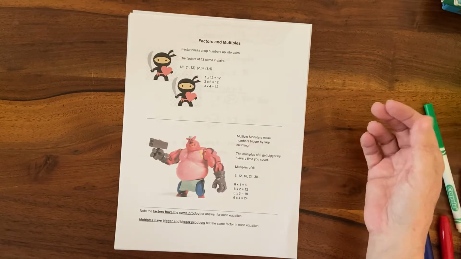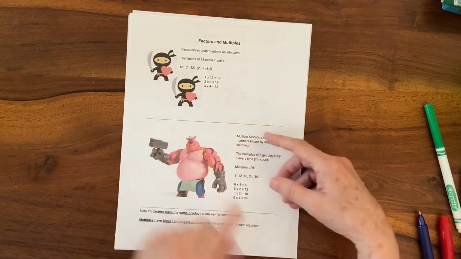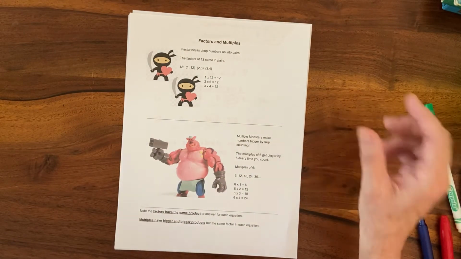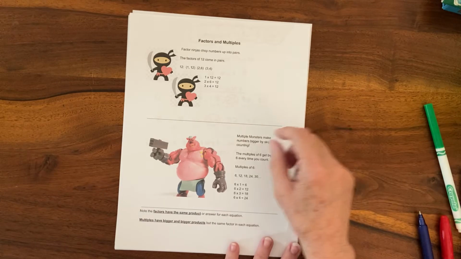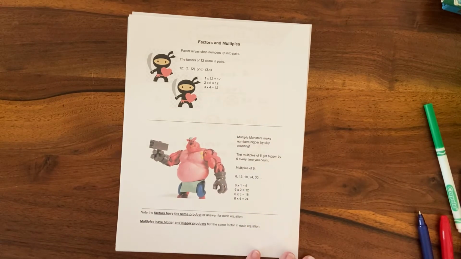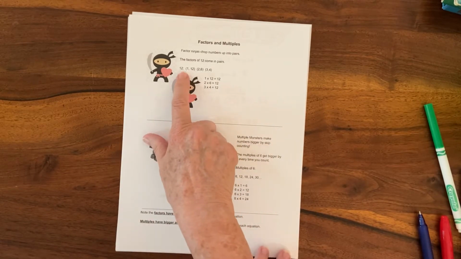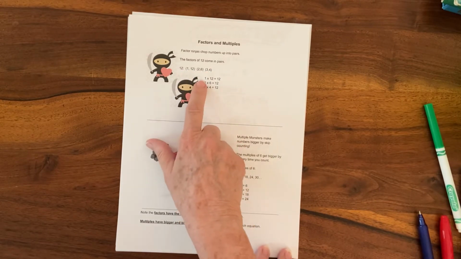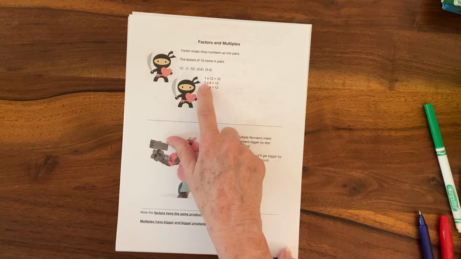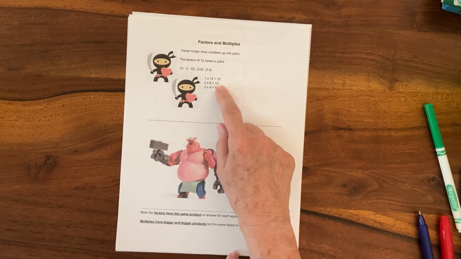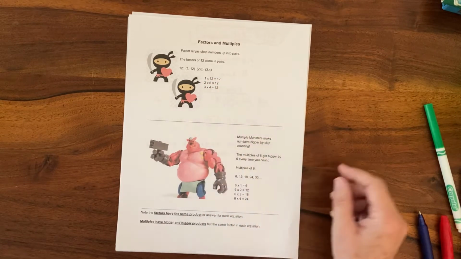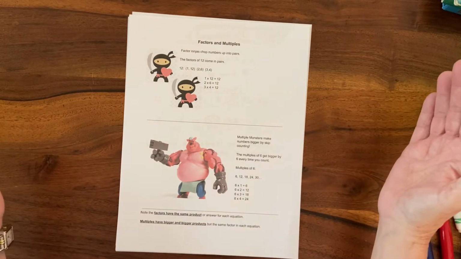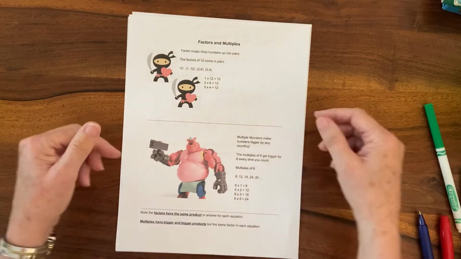So factors, these are my little factor ninjas. They chop up numbers into pairs, so they make the numbers smaller. So if I think about the factors of 12, I think the factor pairs are 1 and 12, 2 and 6, and 3 and 4. Because 1 and 12 are factors of 12, 2 and 6 are factors of the product 12, and 3 and 4 are factors of 12. So factors are either that number or smaller.